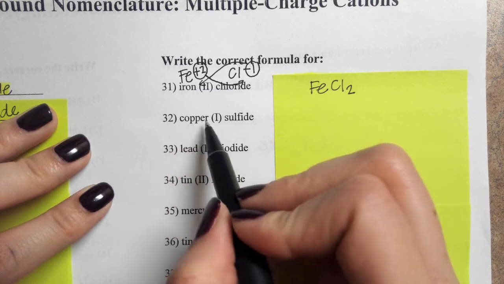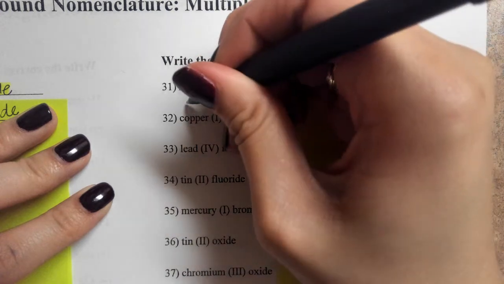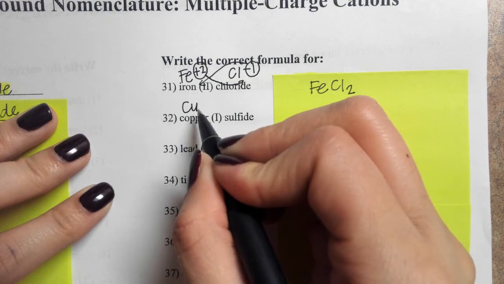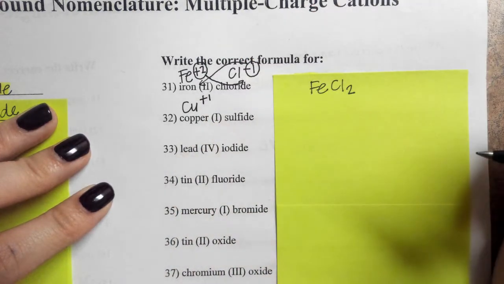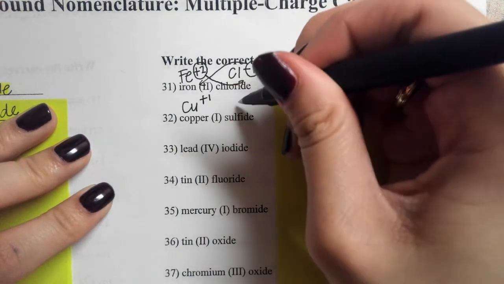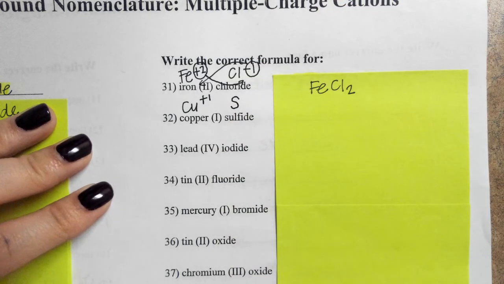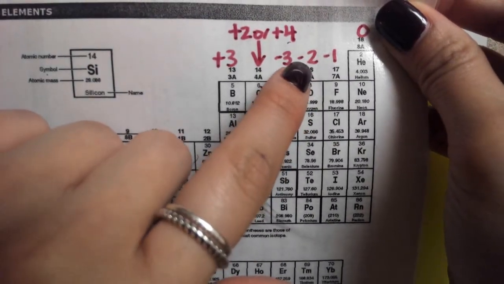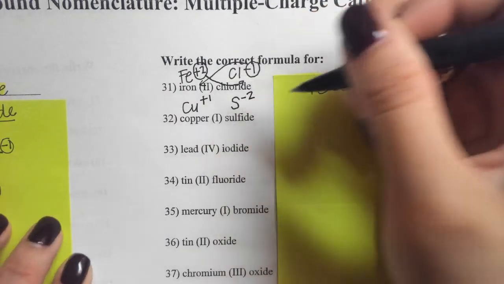Number 32, we have copper(I) sulfide. And so copper, you should know by now, the symbol is Cu. Based off what's in parentheses, I know that the oxidation number of copper is +1 because of what's listed in the parentheses. And then finally we have sulfide. Sulfide is sulfur. So the symbol for sulfur is S. Looking at my periodic table, sulfur is located in group 6A, which has an oxidation number of 2-. And so I'm going to put -2.